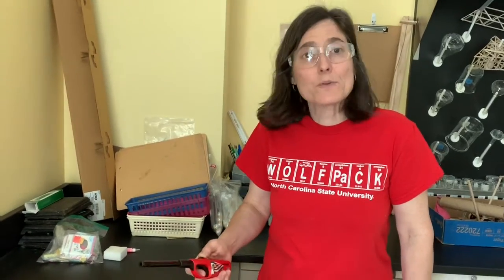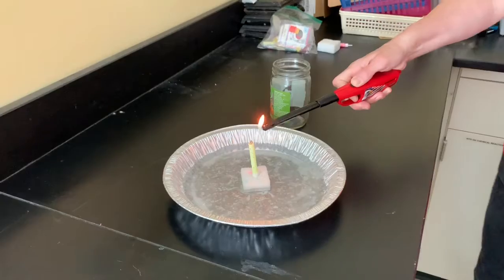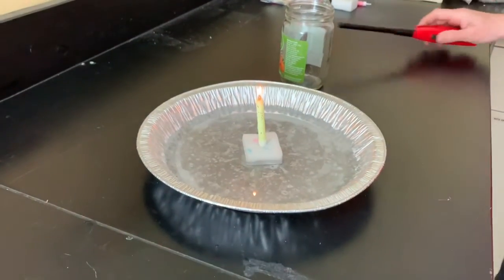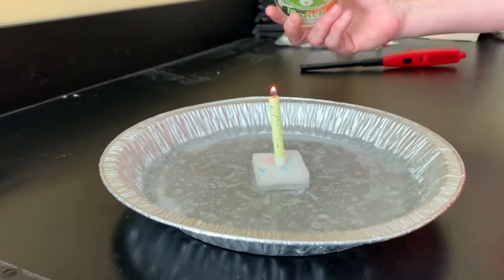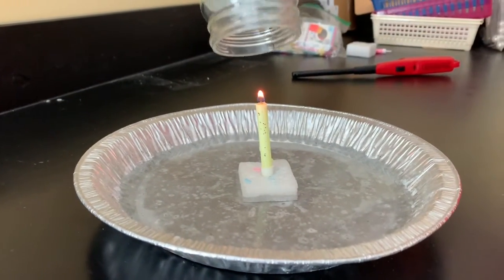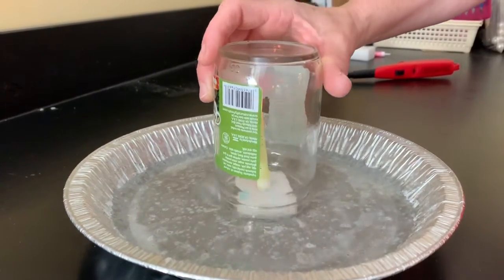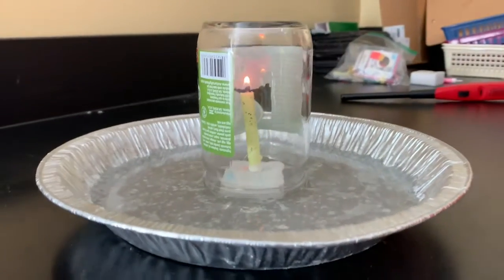Okay. Now we're going to actually conduct the experiment. All right, so I'm going to light one candle. Oh no! All right, there we go. And then I'm going to cover it up and watch what happens when the candle extinguishes.